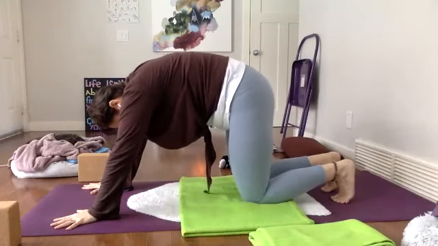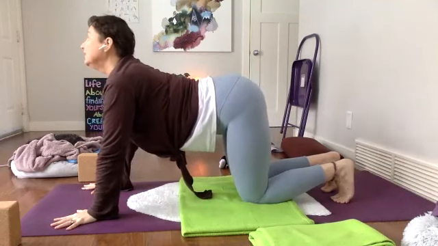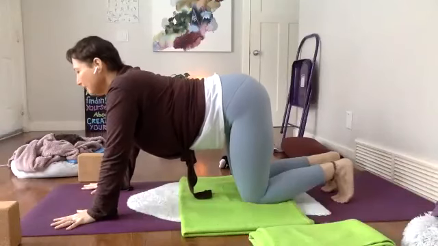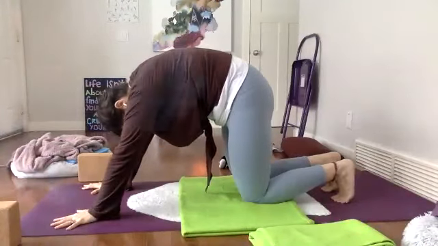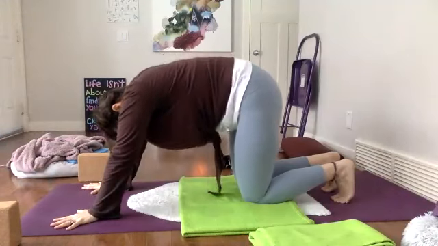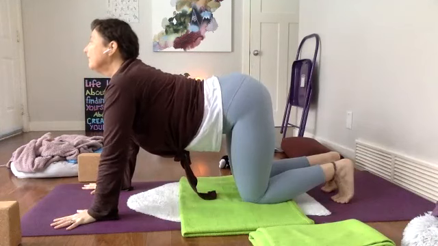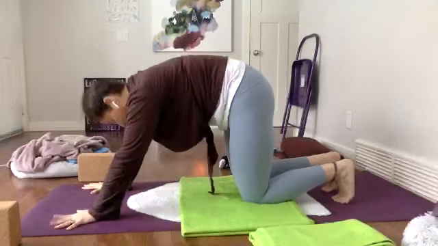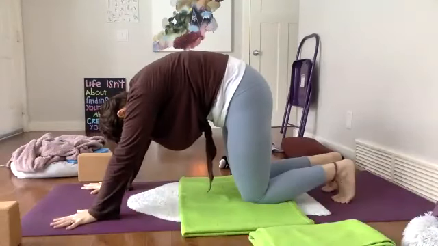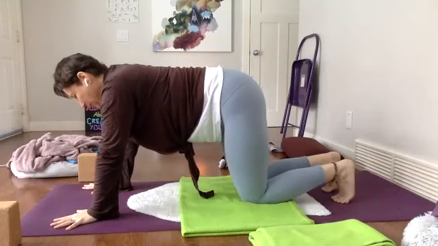Good. And just do maybe a few more, moving wherever you feel you need to initiate the movement. Just nice and slow. Good. One more. Just opening. Good. Okay, and then after you finish this one, so you come into your cat pose, then find your neutral.